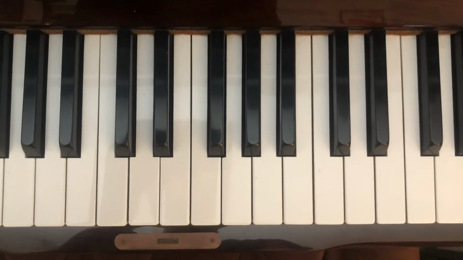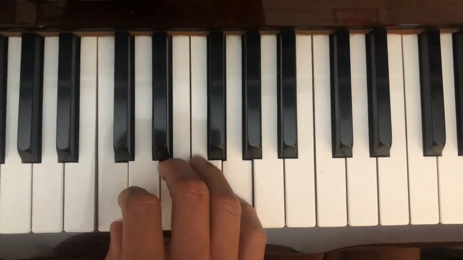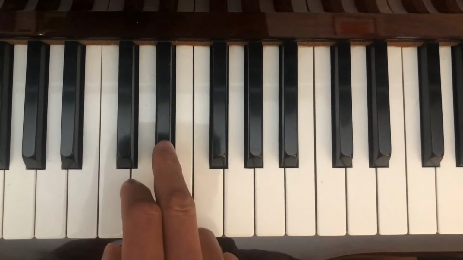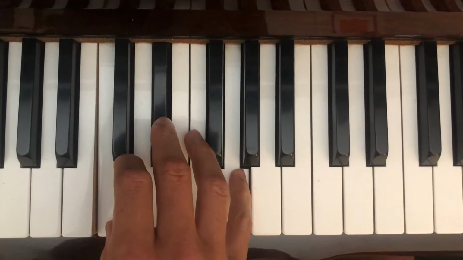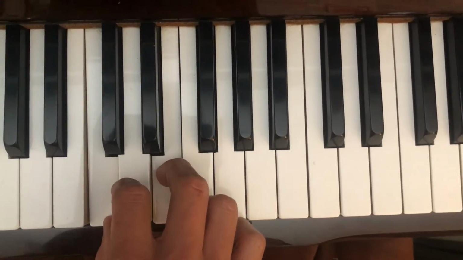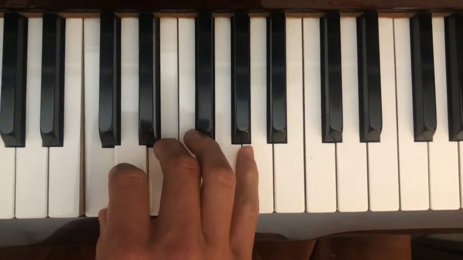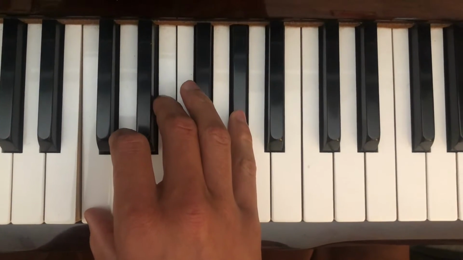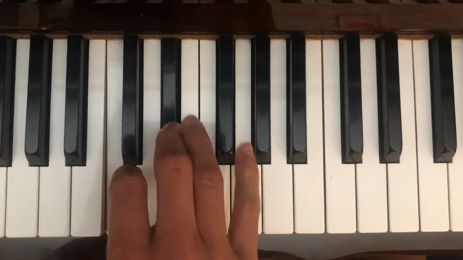There are four kinds of triads, the most common being major and minor. And a minor triad is when we lower the third by a half step. The other variations on this are augmented, where we take a major triad and raise the fifth, or diminished, when we take the minor triad and lower the fifth.